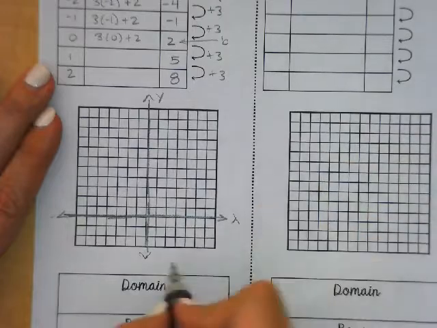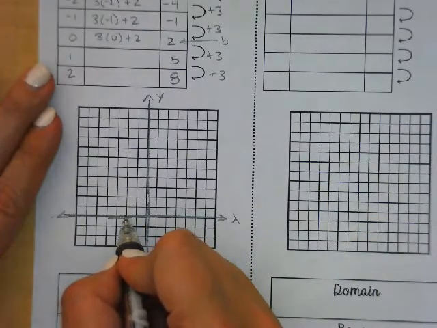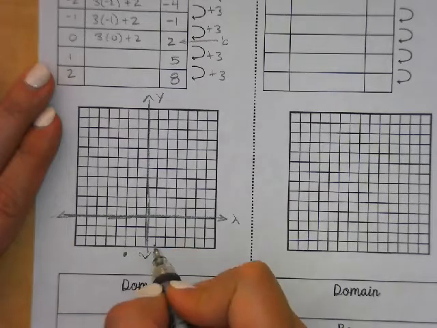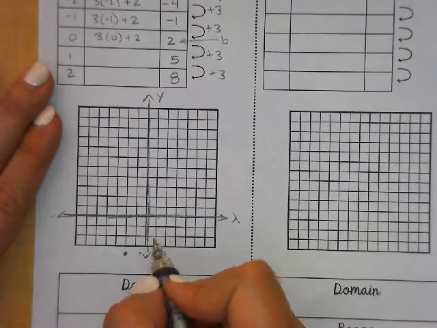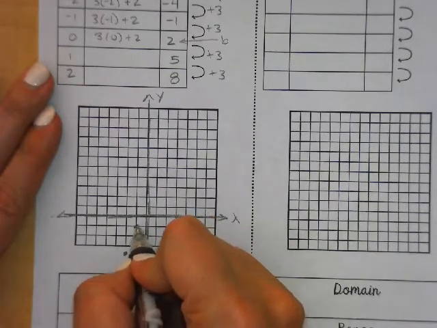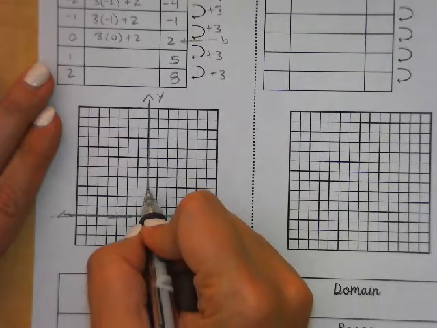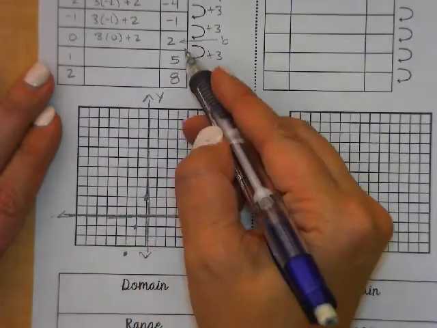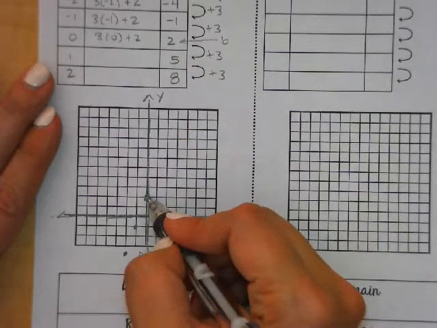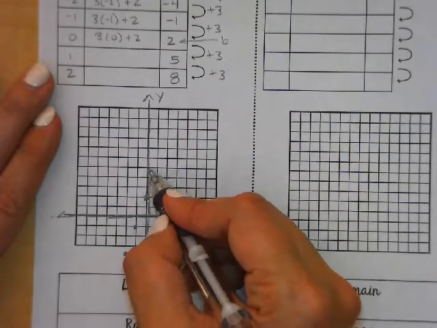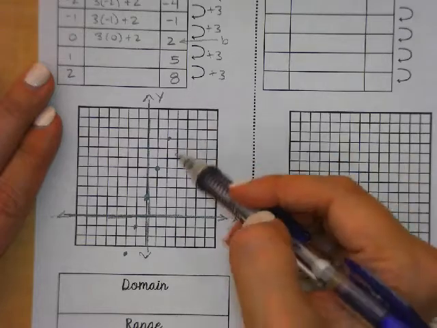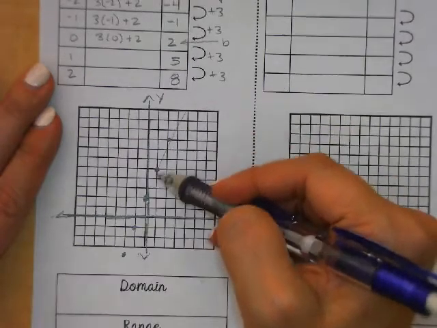So I can graph these at −2, −4, 1, 2, 3. −4 would be about here. −1, 0, 2. So again, if you didn't want to use the table up here, you could start at 2. You can count rise over run. And there would be your line.